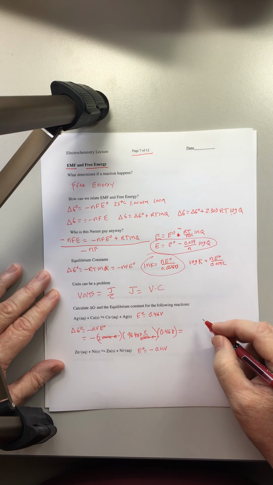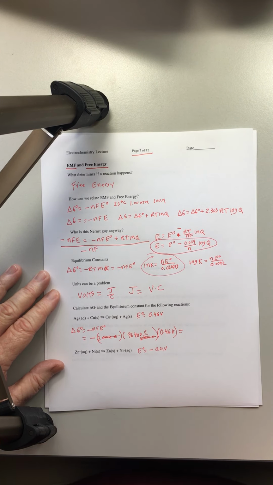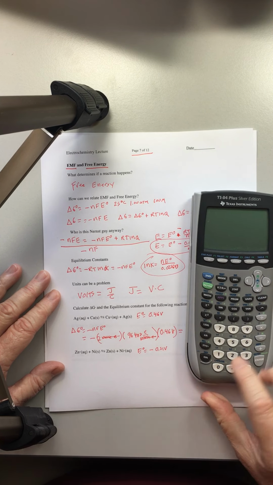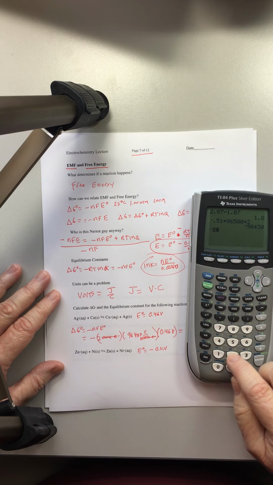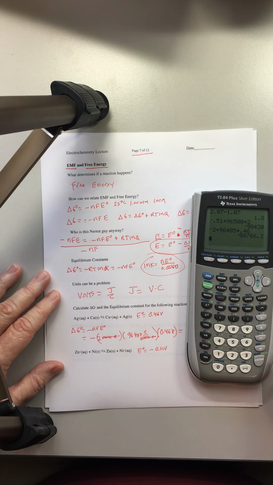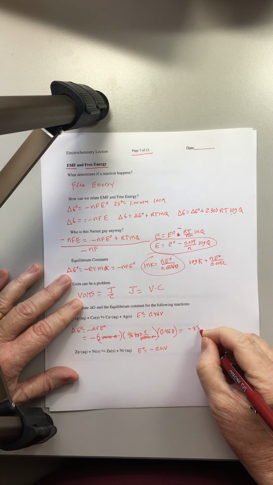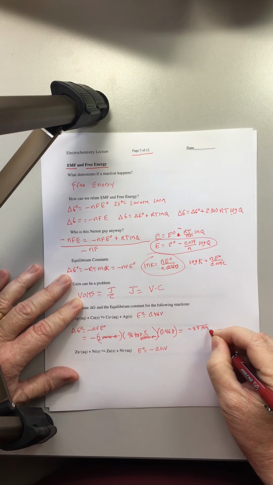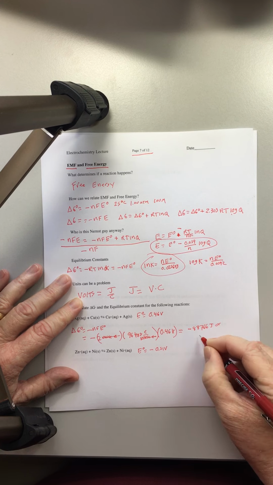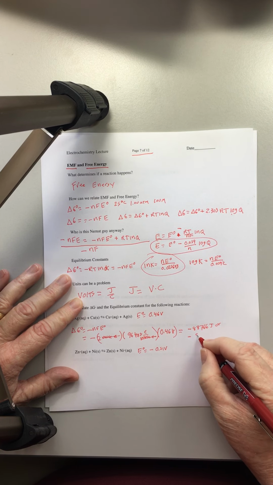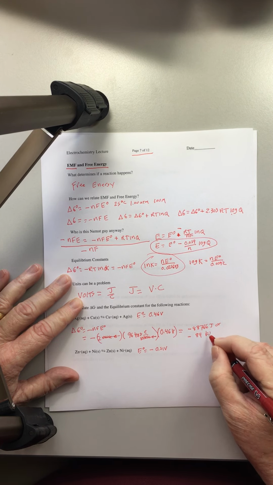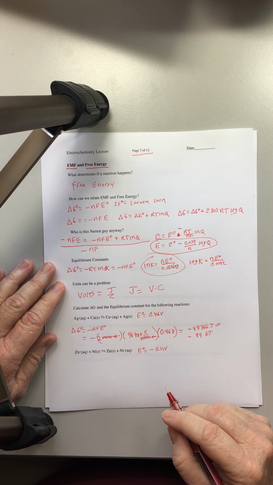Okay, now this ends up equaling, grab a calculator here, negative 2 times 96,485 times 0.46, and we get negative 88,766 joules, or negative 89 kilojoules if we're paying attention to sig figs.